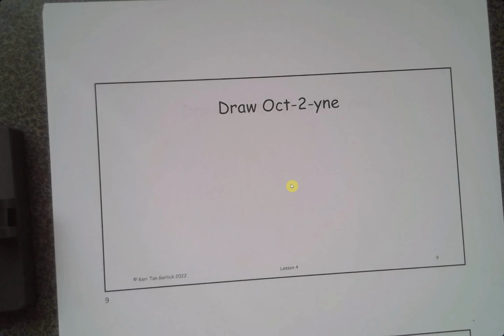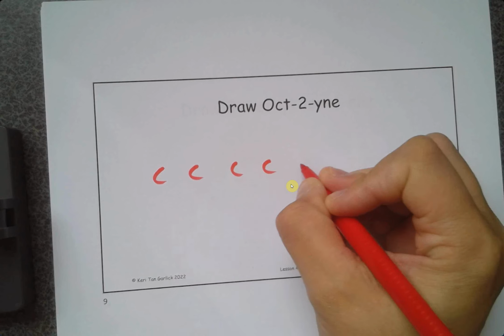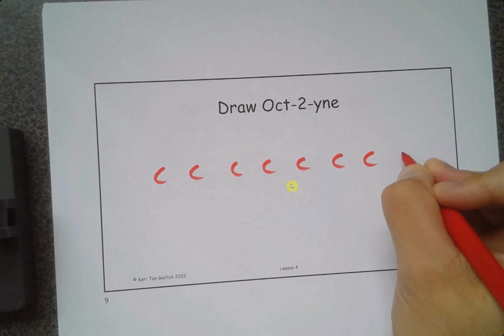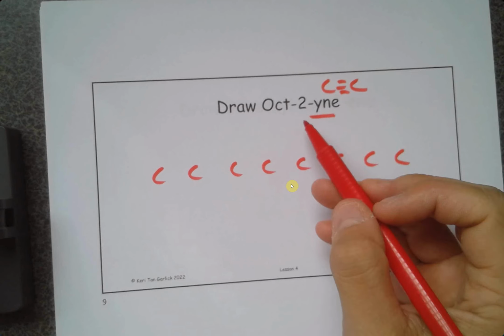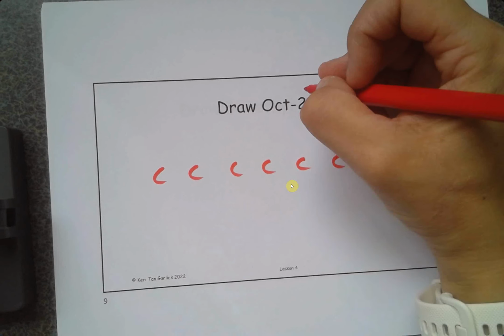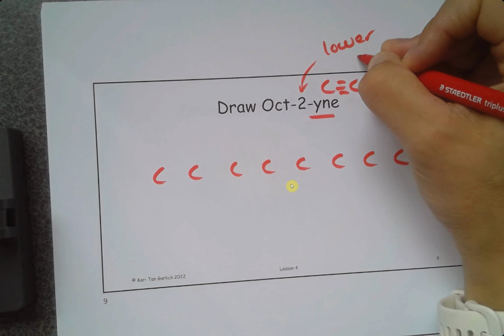Cool. So here is oct-2-yne. I always draw the parent, like main chain, first, and then I stick in the double bonds, and then I fill in the hydrogens. So oct tells me 8. 1, 2, 3, 4, 5, 6, 7, 8. Yne tells me there's a triple bond, and that's between carbon 2 and 3. Because remember, whenever we're giving these numbers, it's the lower of the 2. So that tells me it's between carbon 2 and carbon number 3.